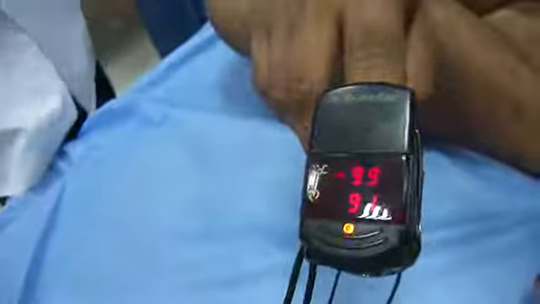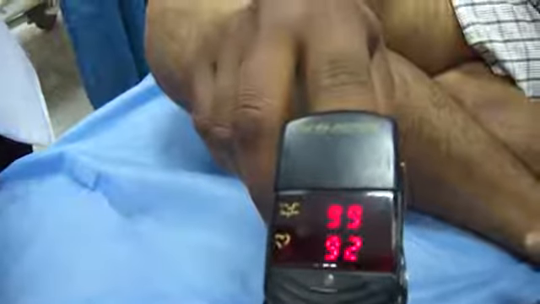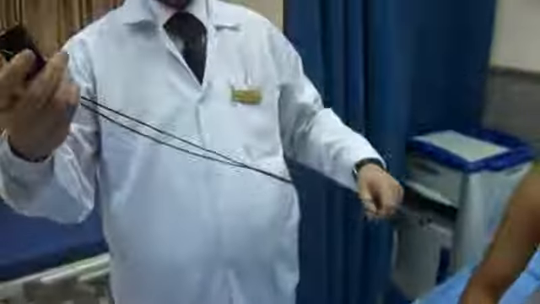Also, it is calculating now. It is also 99, and the pulse rate now is 92. And we have to know that the pulse oximetry can detect hypoxia before the patient becomes cyanosed. And we have many situations in which the pulse oximeter is not accurate.